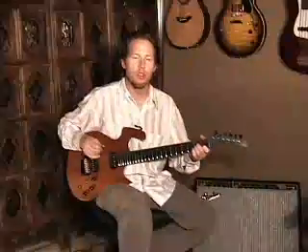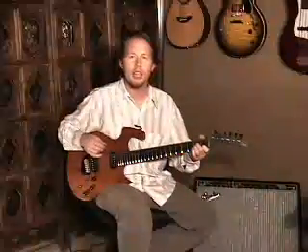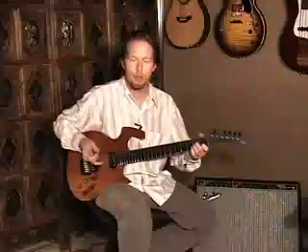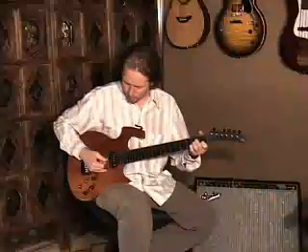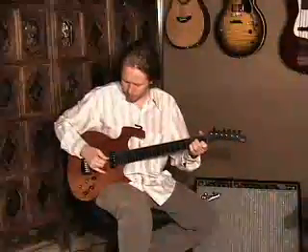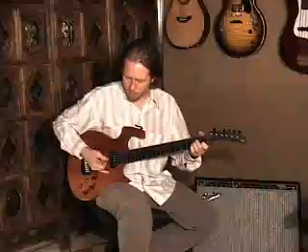3 downstrokes, 3 upstrokes on the 5th string root note chords. We're going to hit strings 5, 4, 3, and then 1, 2, 3. Down, down, down, up, up, up. Looks like this. And the close-up.